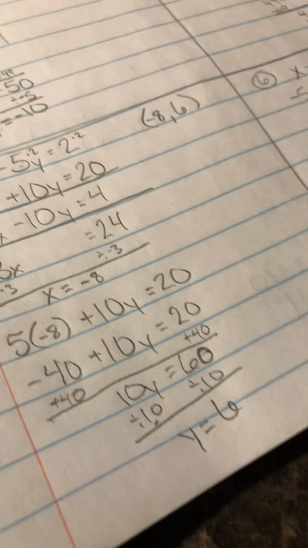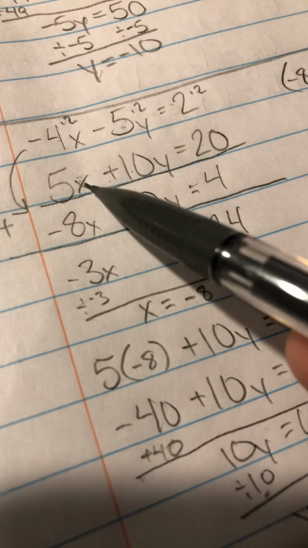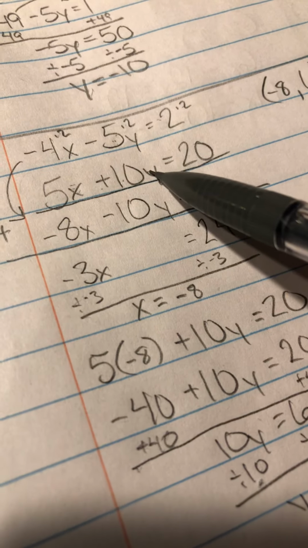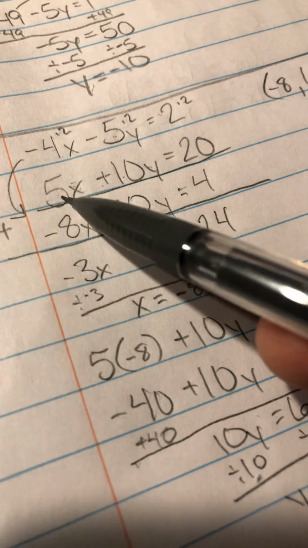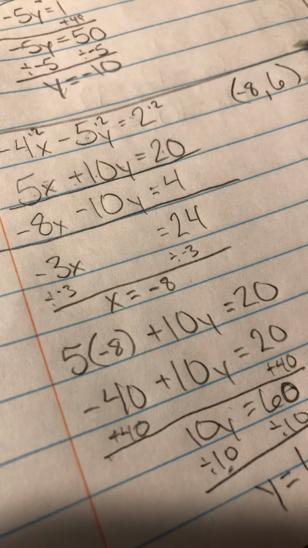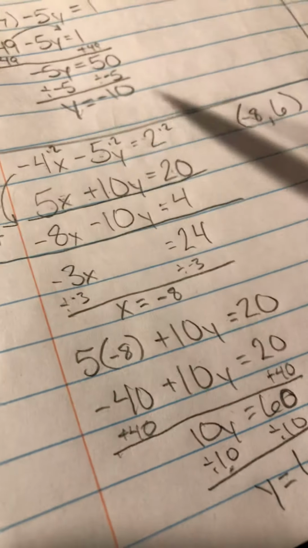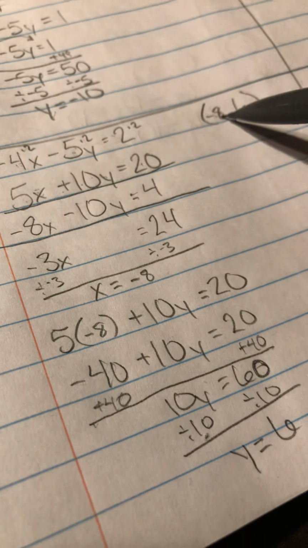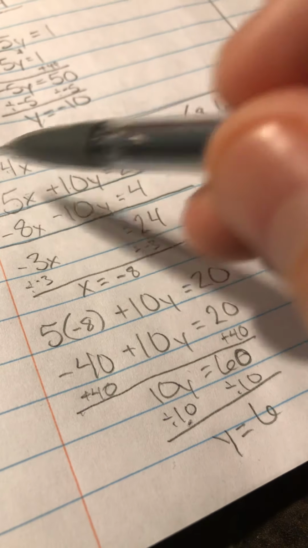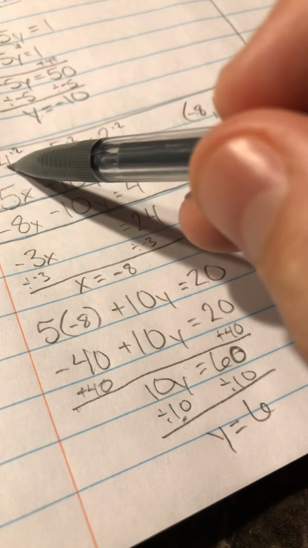Now, if you ever try to figure it back out, you can always plug these back in. So plug it in here. 5 times negative 8 is negative 40. 10 times 6 is 60. Negative 40 plus 60 is 20. If you ever don't know, you can always plug it back into the problem. Plug it in here. 4 times negative 8, remember negative times a negative is a positive, so you got 32.